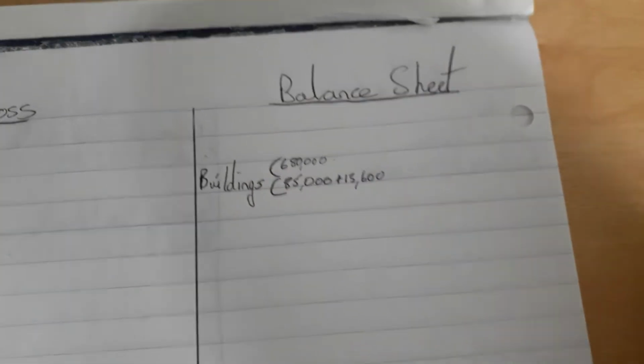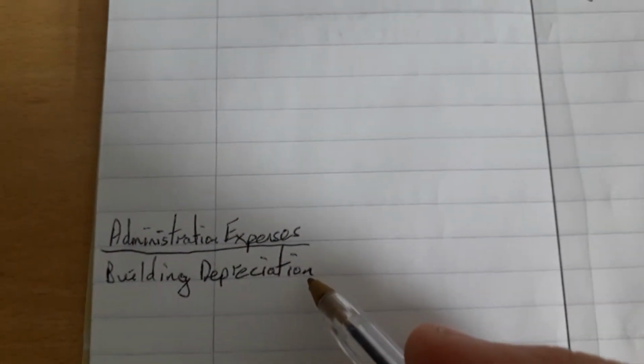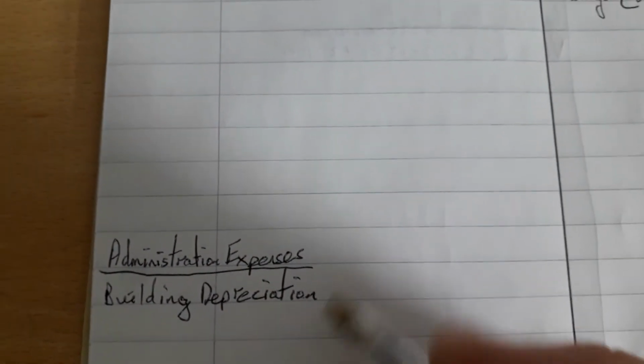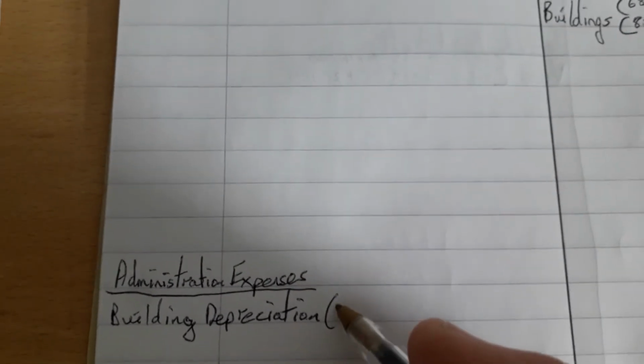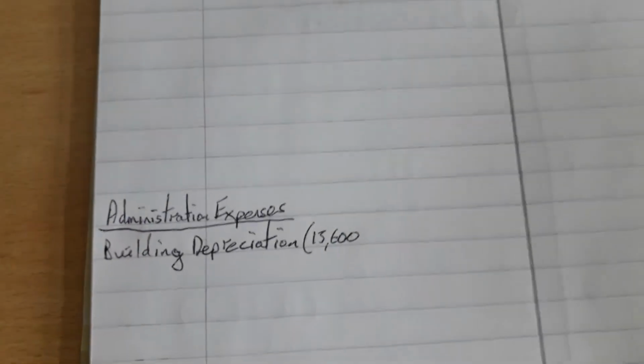And to balance that then, that's our accumulated depreciation. Our annual depreciation, which is an expense, and it goes under the heading administration expenses, will be 13,600 bigger. This would be the only figure really in here. Okay, that's the first part of it.